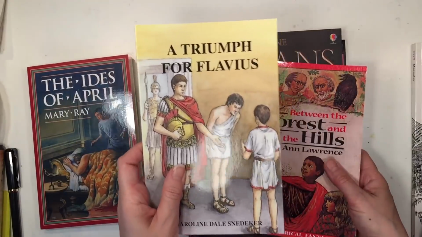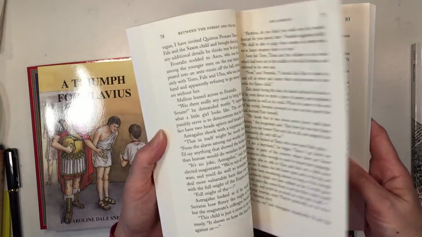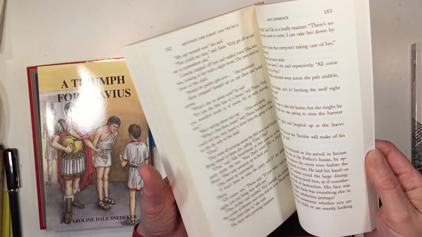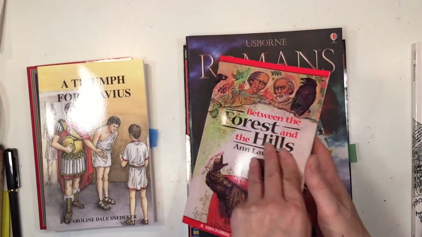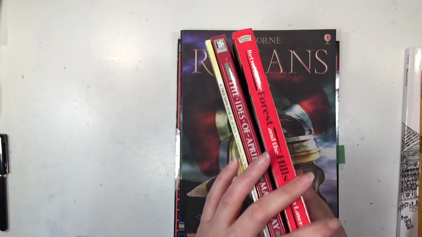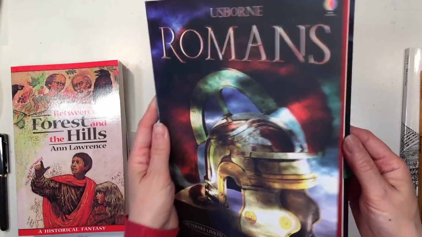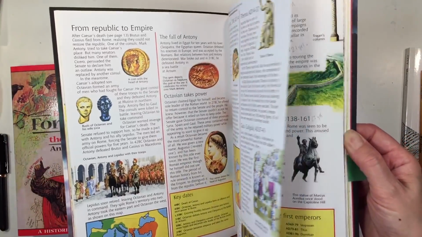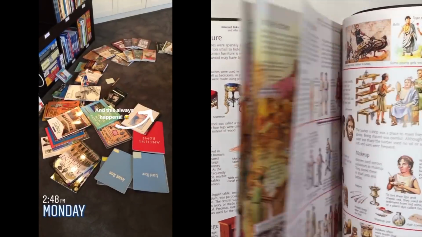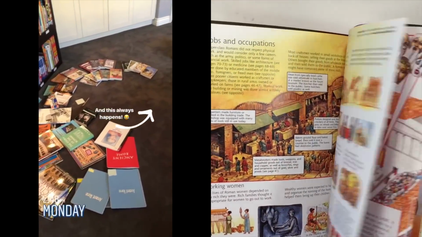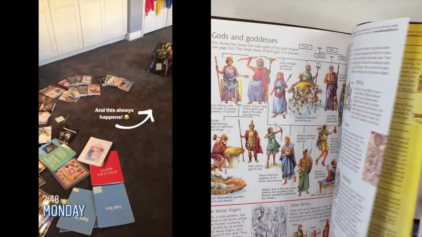I chose a really simple book to go along with this one because this one was a little bit thicker and I thought it would take him a little bit longer so that he would still be able to finish all 3 of them in the week. I also have Osborne's Romans, and this is a really, really beautiful book that my son has been browsing through and reading from the start. This is the first book he picked up.